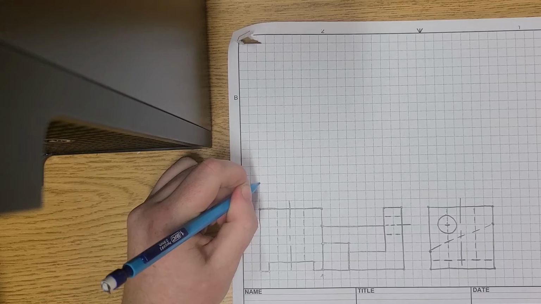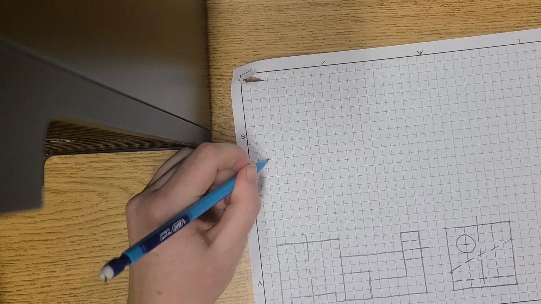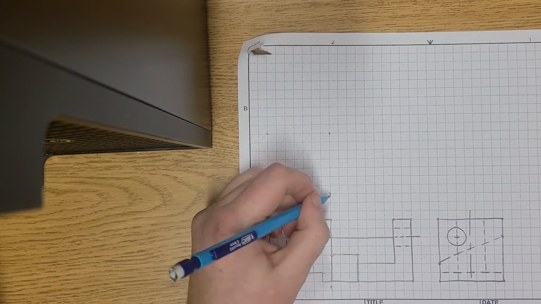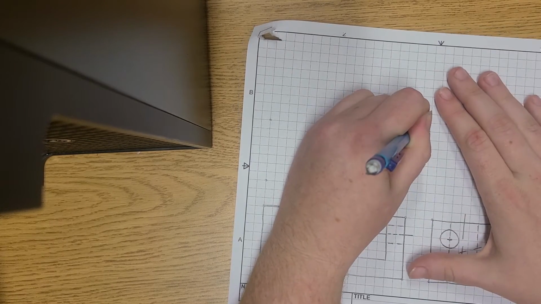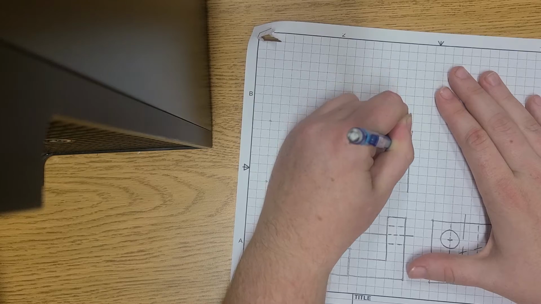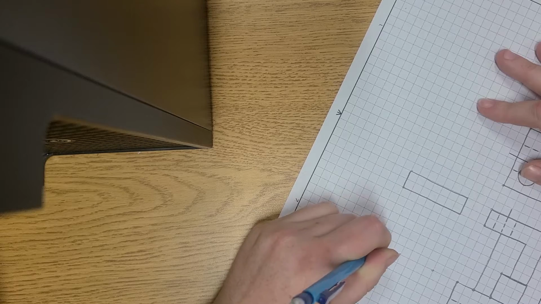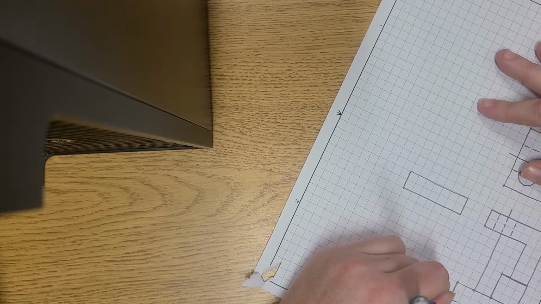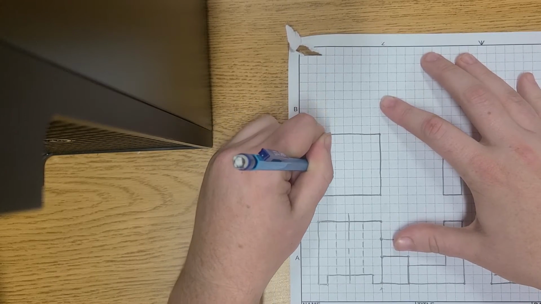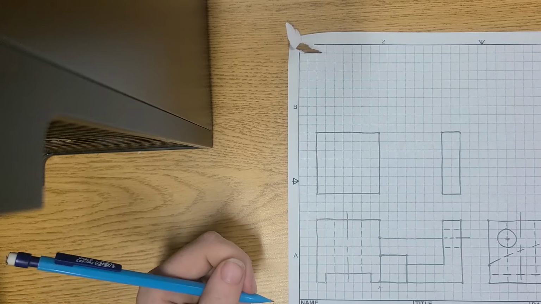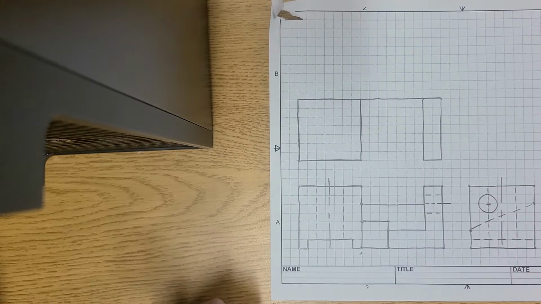For our top view, we got a 7x7 square on the left hand side, and then we're going to have a 2x7 rectangle on the right hand side. Okay, so let's draw those. And make sure these are all aligned with each other. Okay, so that's what we're working with so far. It's connected along the back. So we'll have another object line connecting us along there.